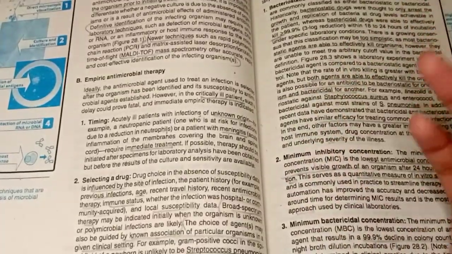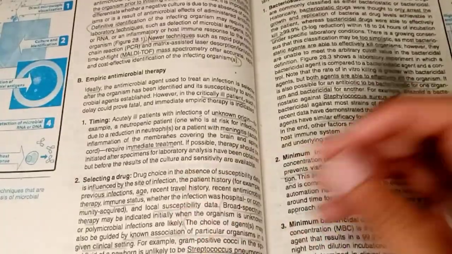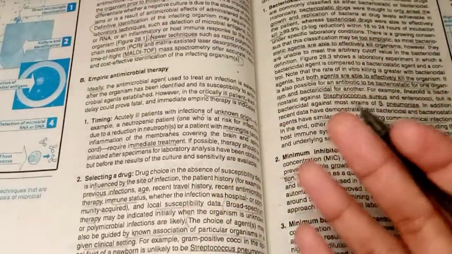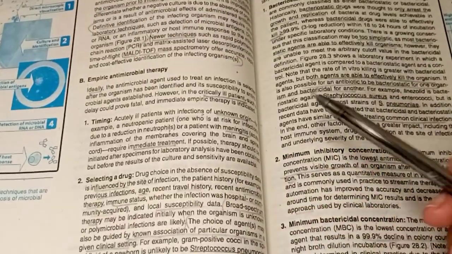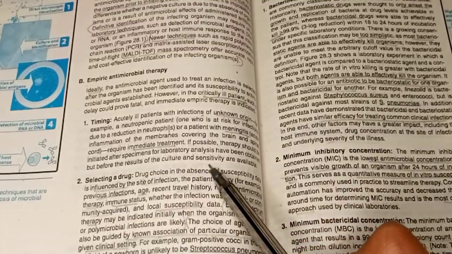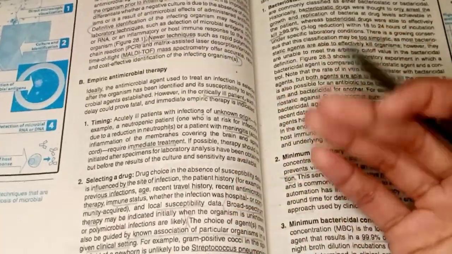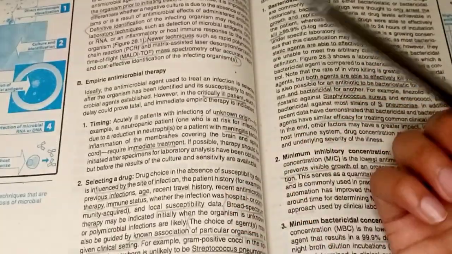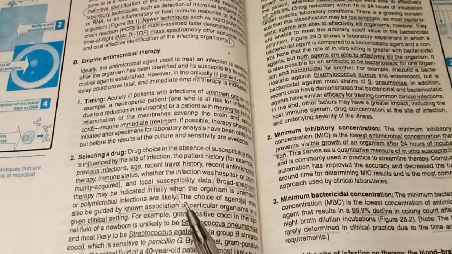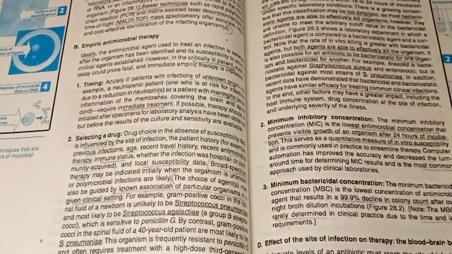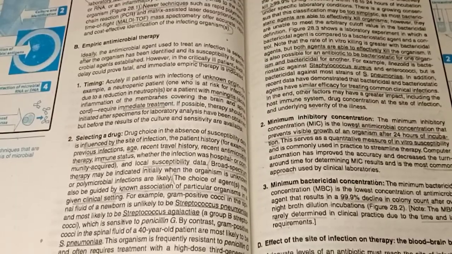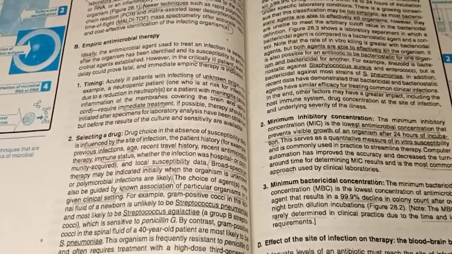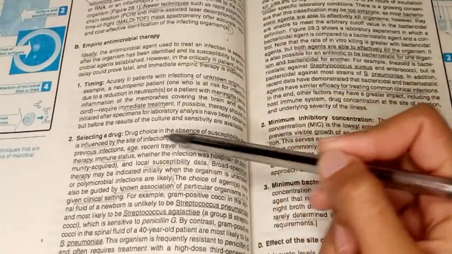But yes, if it is possible, then you can provide the treatment after the laboratory analysis has come. But yes, you shouldn't wait for more time, okay, because that would be fatal, as I've told you. So the culture and sensitivity results take a long time, so you should start the empiric therapy before that. Then we have selecting a drug. Okay, so how are you going to select a drug if you don't know what organism has caused an infection, or even what that organism is sensitive or resistant to.